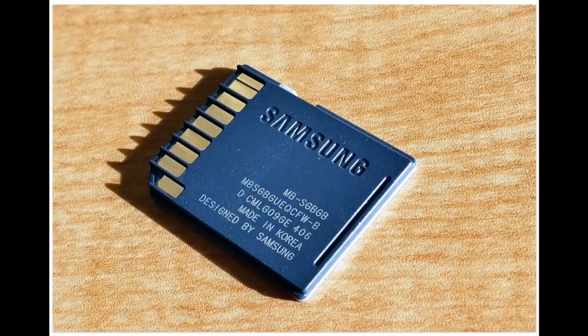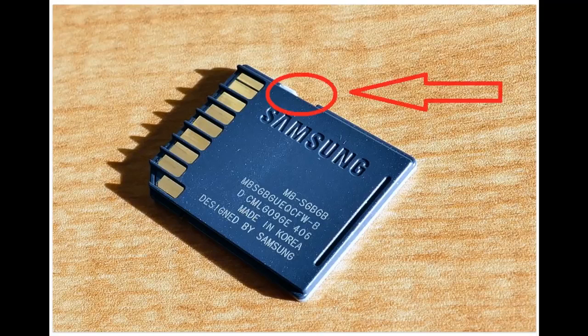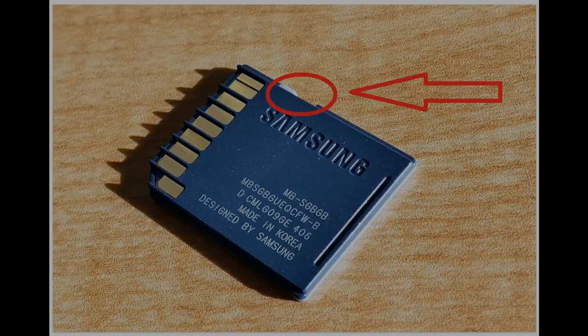Some models of flash drives, memory cards, and external drives can have switches to enable write protection. Most often you can find such switches in SD cards. So examine the device carefully and check the position of the switch if there is any.